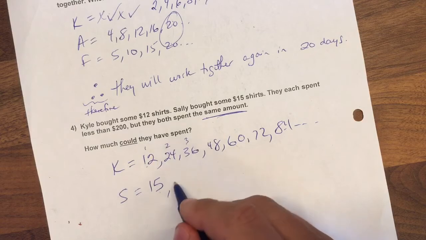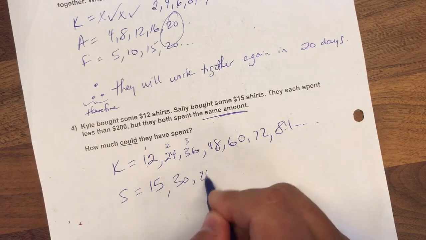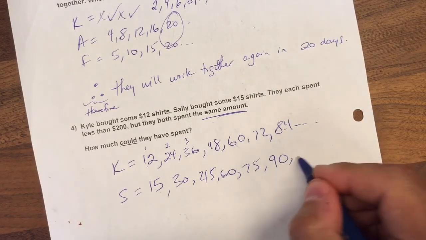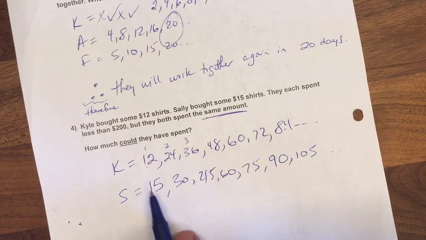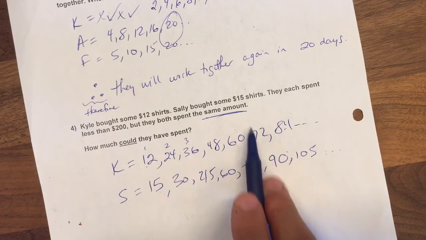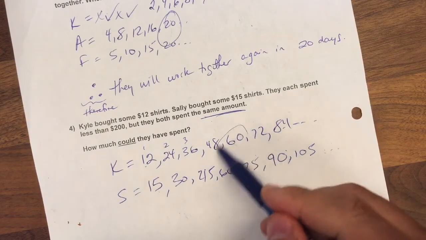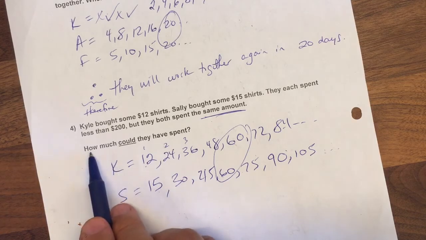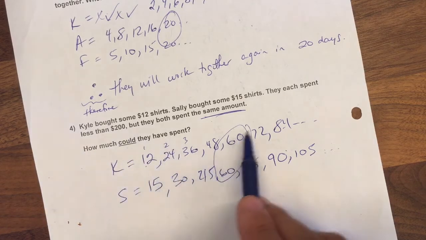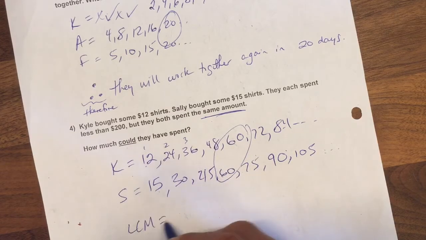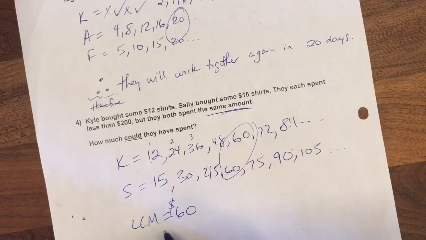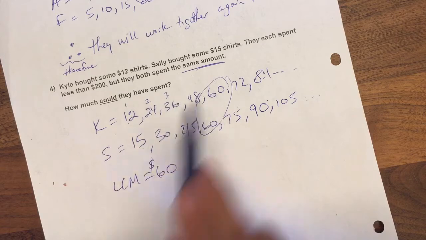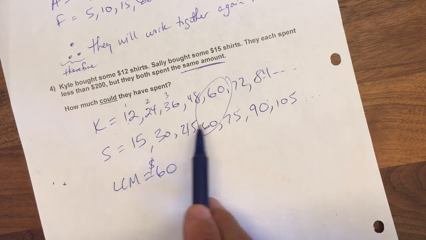Sally was 15, 30, 45, 60, 75, 90, 105, and so on. One way I could do it is continue to list these out until I see a number that matches both. But I already noticed that 60 matches for both. Now it says how much could they have spent. It looks here that 60 is the lowest common multiple between these. So they could have spent $60 each. If they spent 60, that means Kyle would have bought 1, 2, 3, 4, 5 shirts, and Sally would have bought 1, 2, 3, 4 shirts.